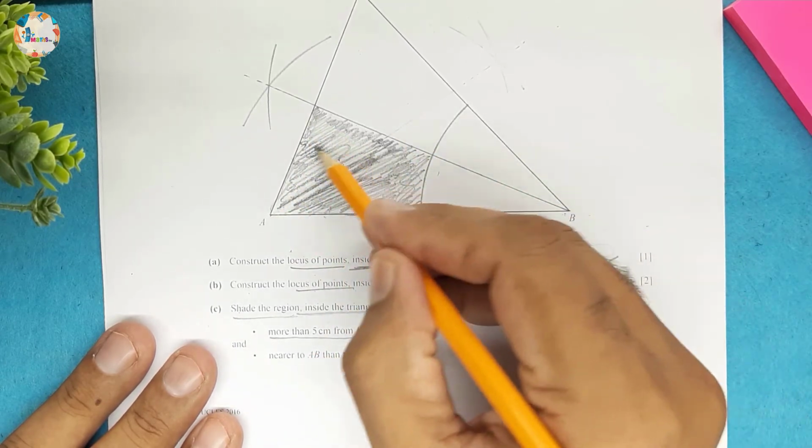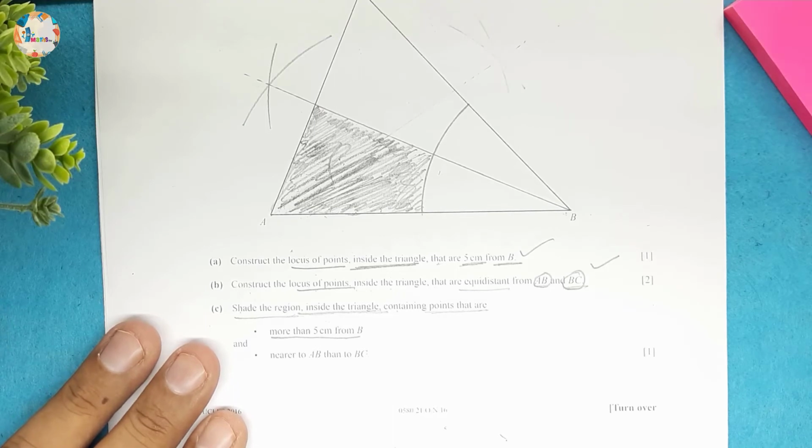Okay, so this is basically the region which was required to be shaded.